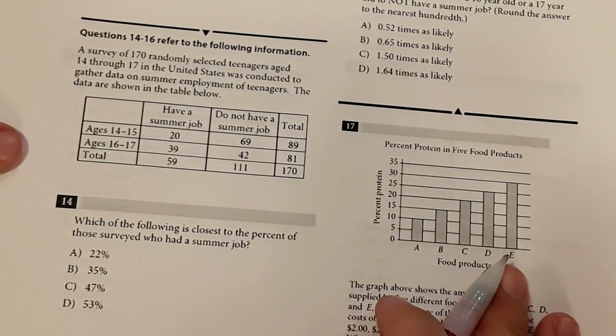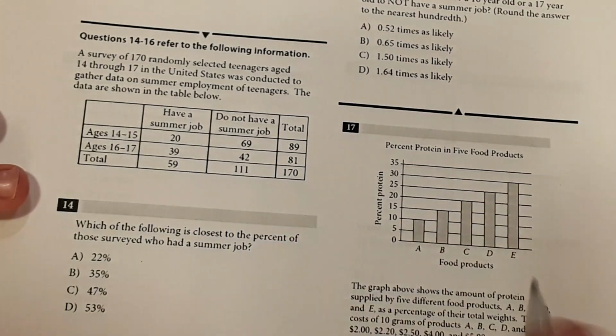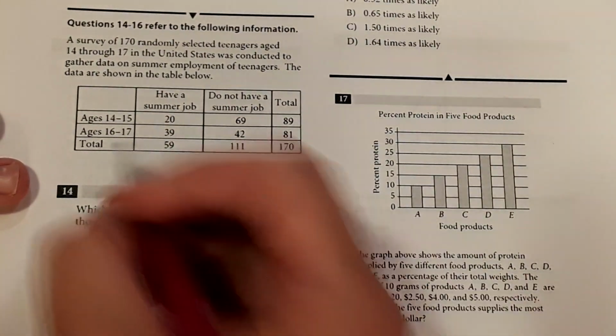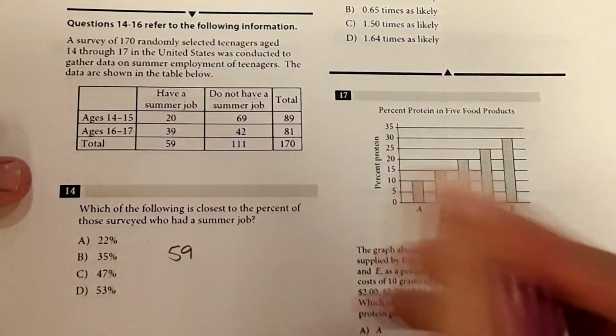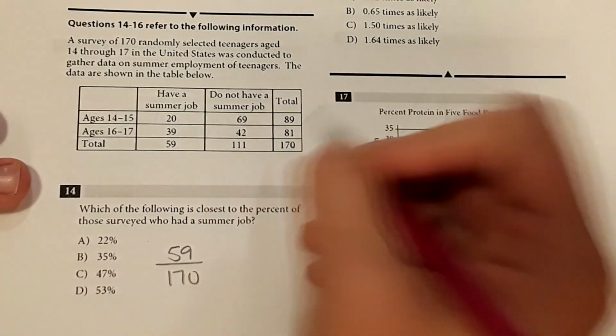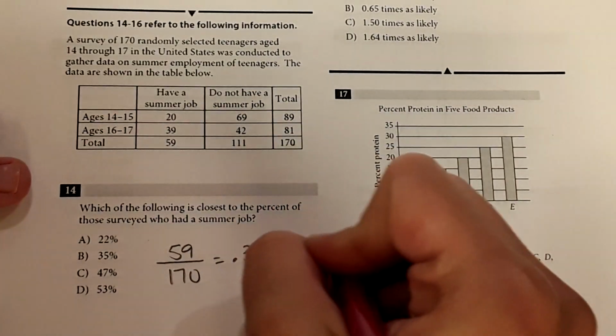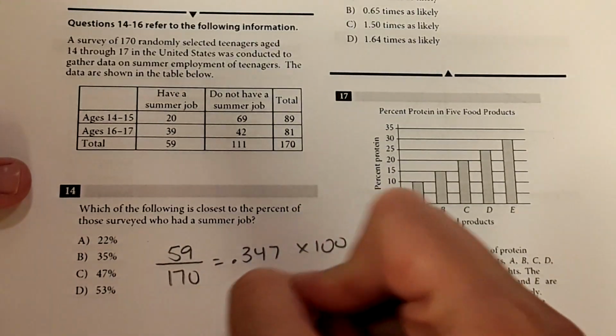Okay, here we have some data here, and this data is used for the next 3 problems. It says, which of the following is closest to the percent of those surveyed who had a summer job? So 59 have a summer job out of 170 kids total. That divides out to 0.347, multiplied by 100 to get 34.7%.